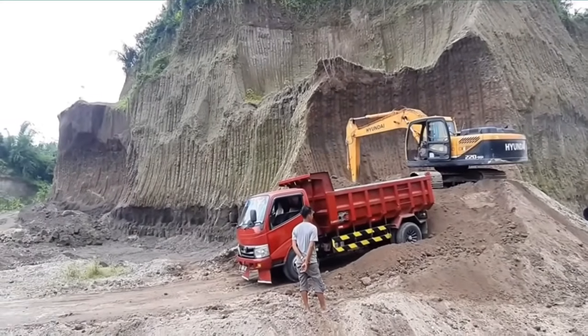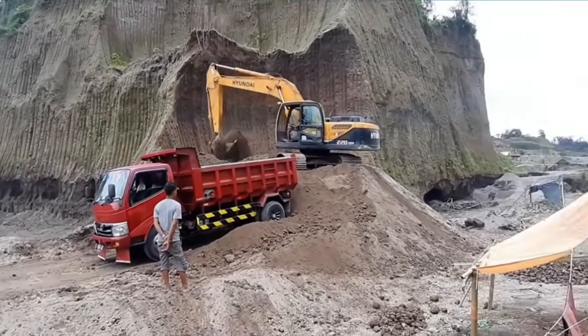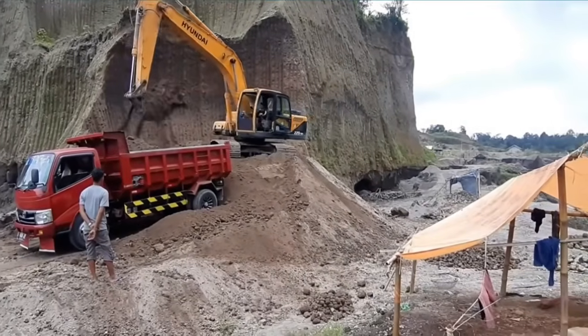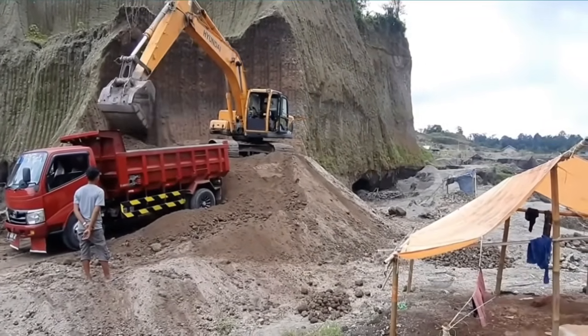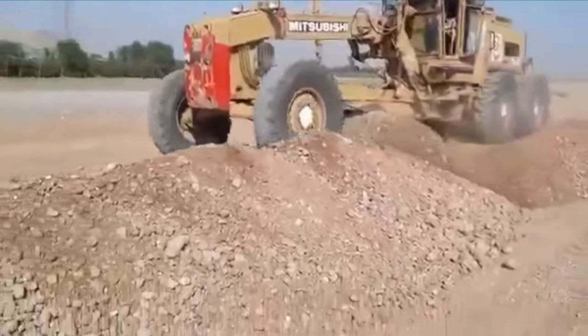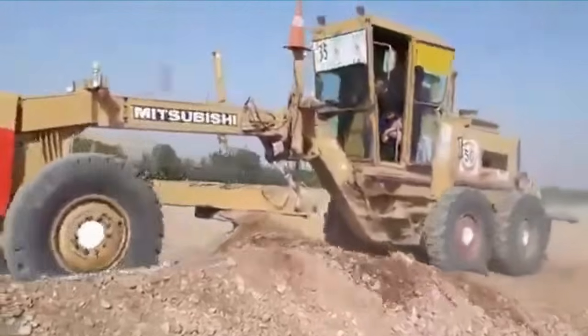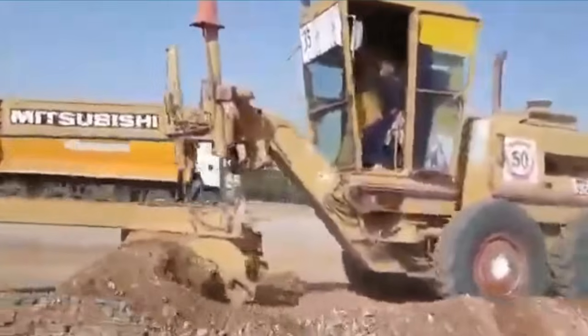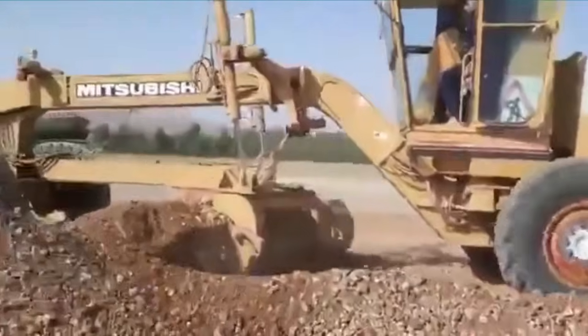Each grader run shall overlap 1/3 of blade length. The moisture content shall be checked for OMC. If it is less than required, then water may be added by sprinkling, and if it is more than required, then it shall be exposed to the sun until it reaches OMC.